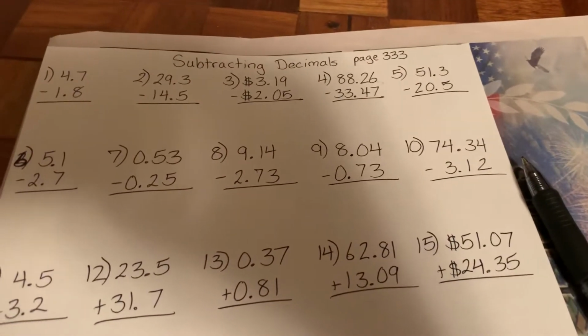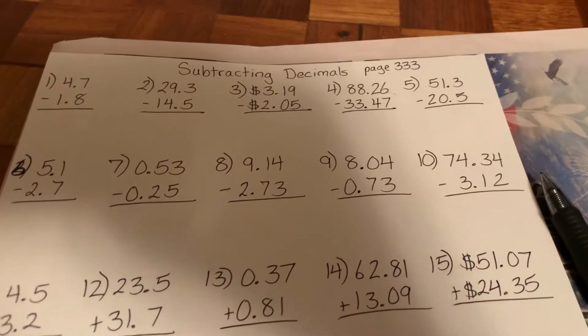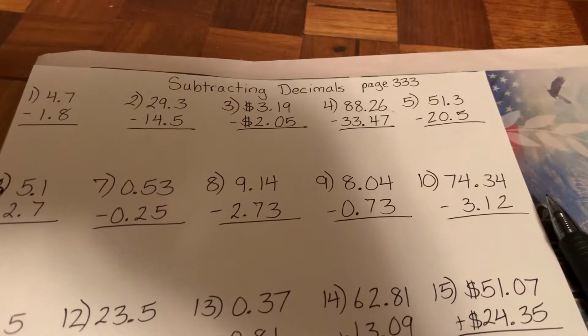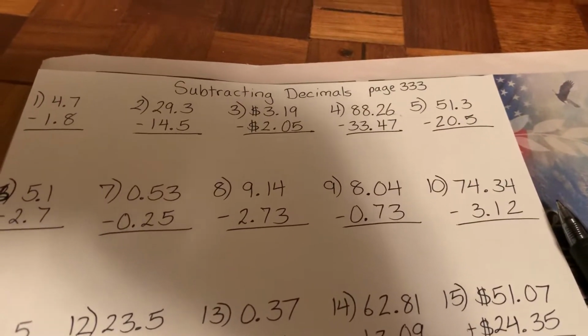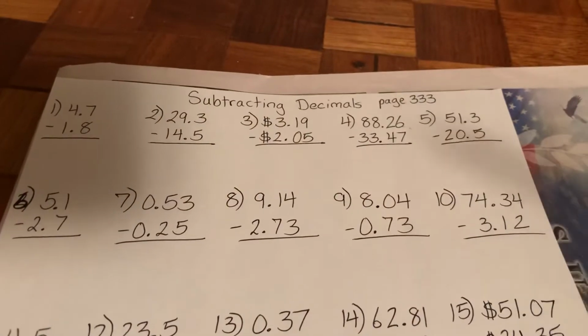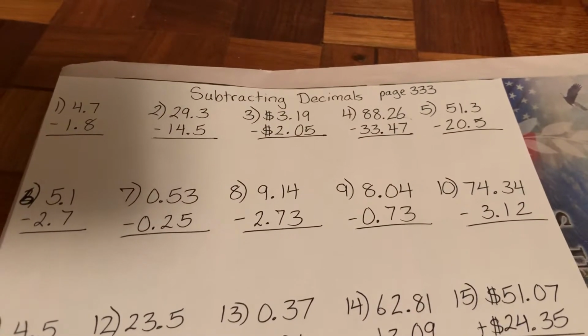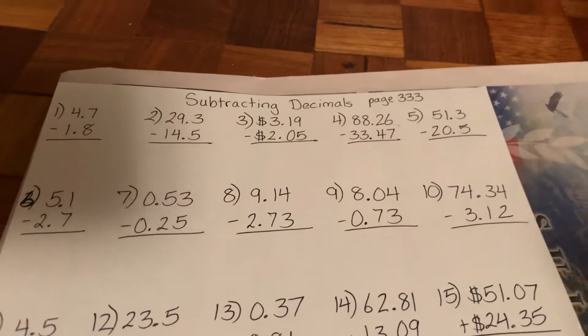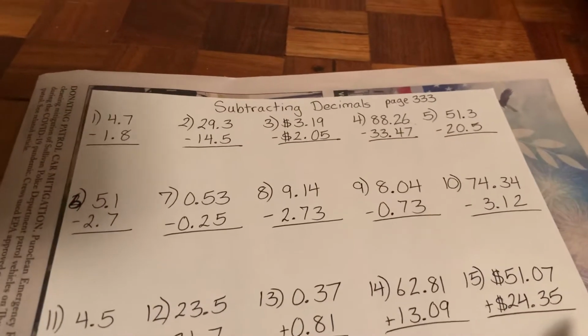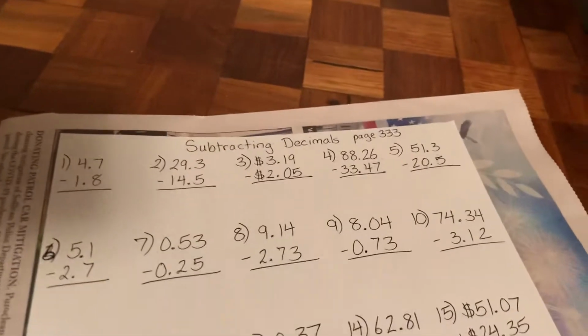Hi boys and girls, today we're going to learn about subtracting decimals, and you can follow along on page 333 of your math book. So the first thing you need to remember is to align your numbers and make sure your decimal points are lined up. Okay, and it's just like adding or subtracting money.